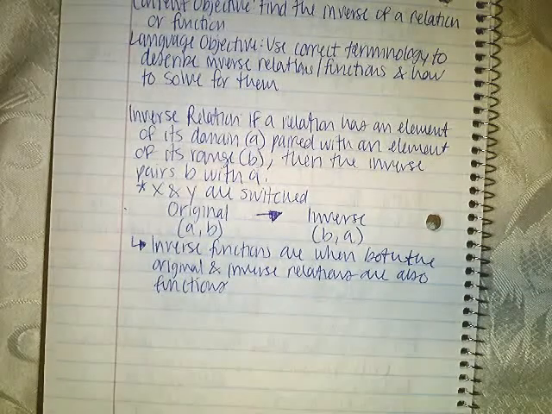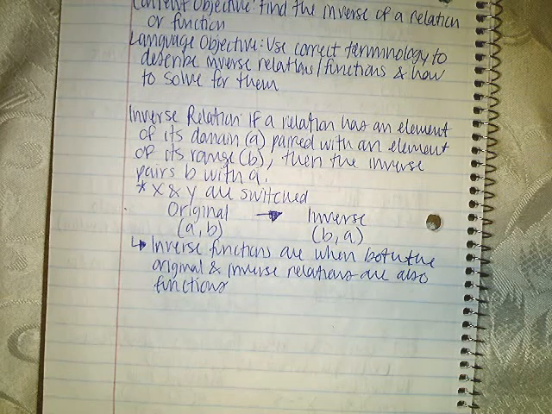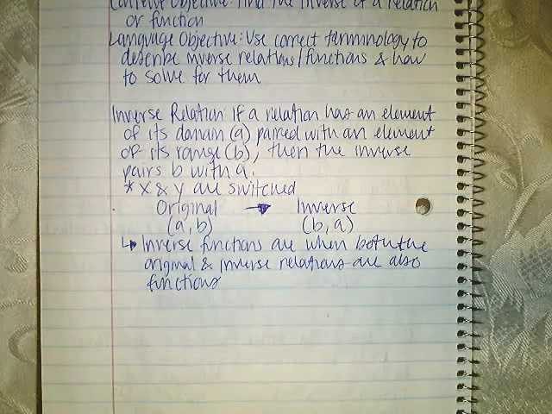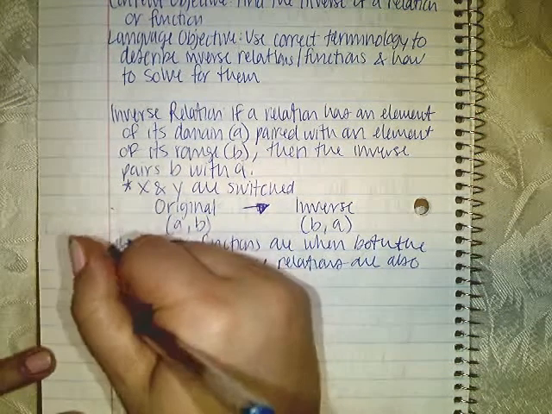So they have the added element of not having any repeating X values. So that's our definition of inverse relations and inverse functions. But let's talk about what that means first graphically and then for our equations and domain and range. So we're going to start with graphing.